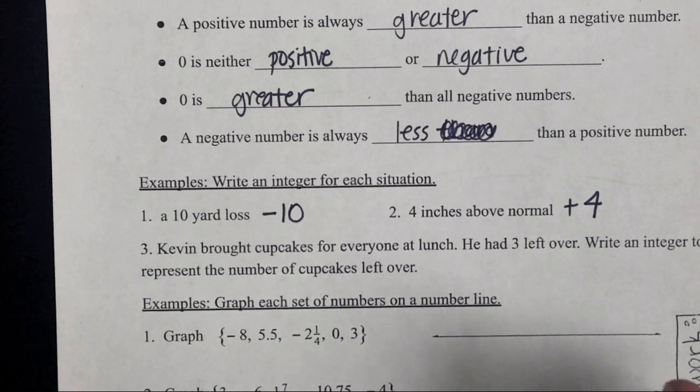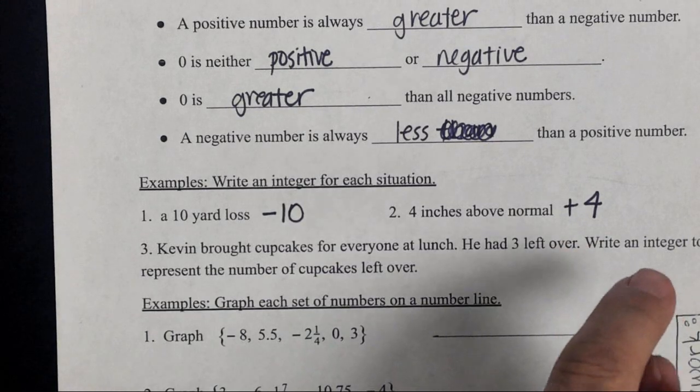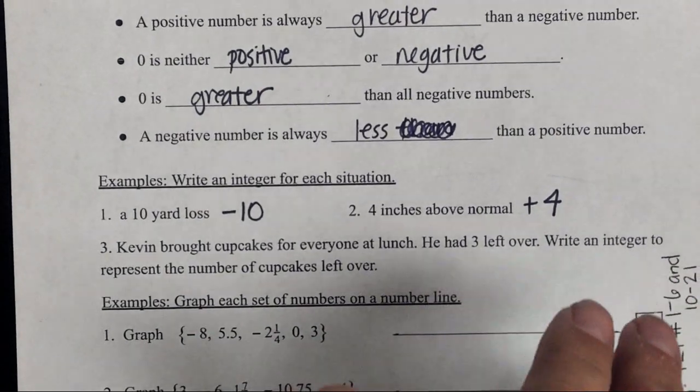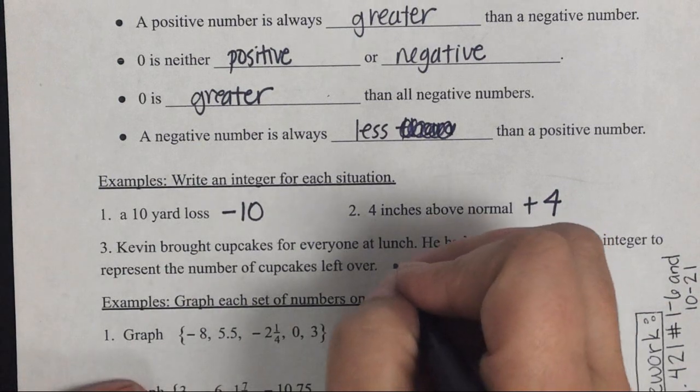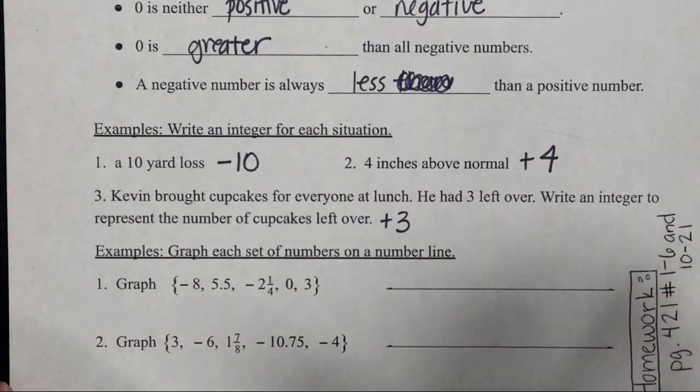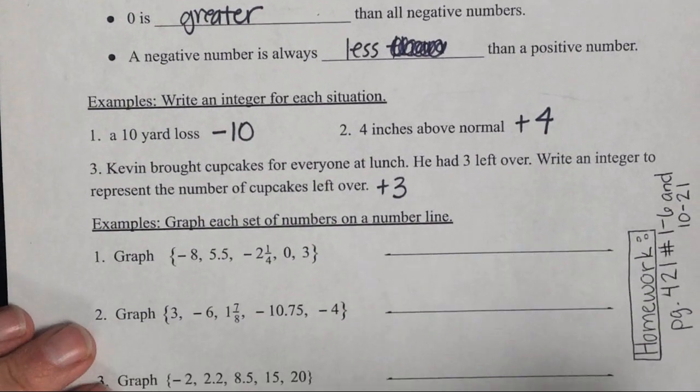Okay, Kevin brought cupcakes for everyone at lunch. He had 3 left over. What would be our integer to represent the number he had left over? 3. Positive 3. If he were short 3 cupcakes, it would be negative 3.